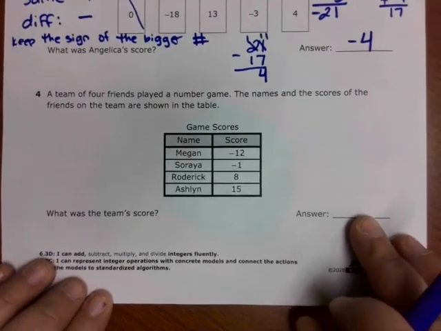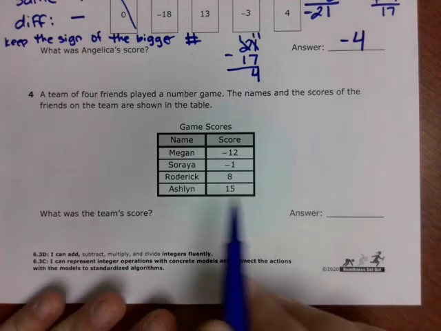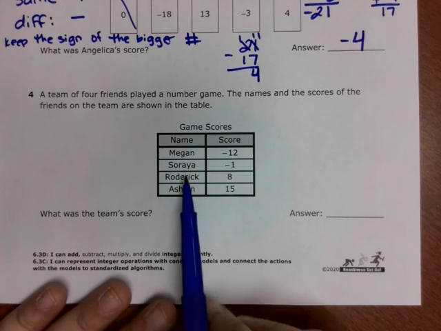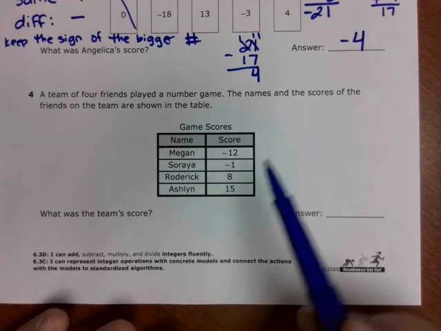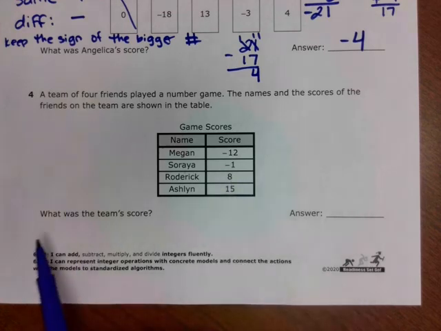All right, we have one more. The team of 4 friends played a number game. The names and scores of the friends of the team are shown in the table. So we've got Megan, Soria, Roderick, and Ashlyn, and there's their score: -12, -1, 8, and 15. We want to know what was the team's score.